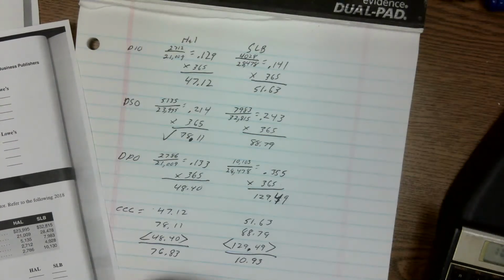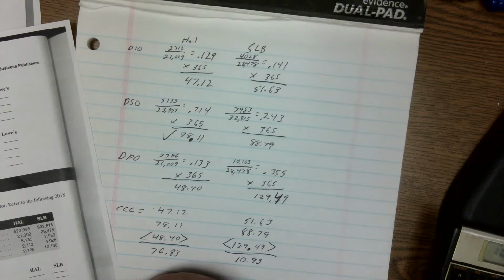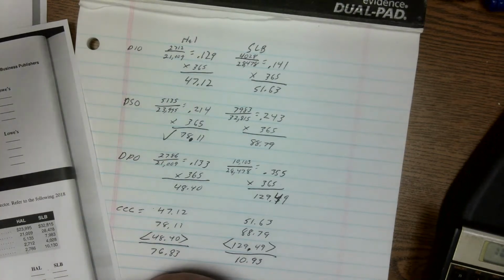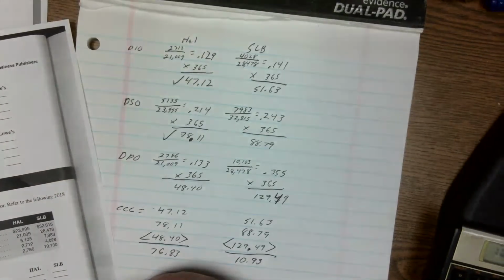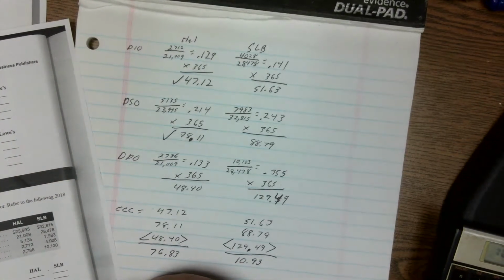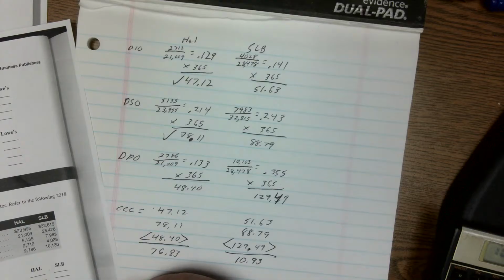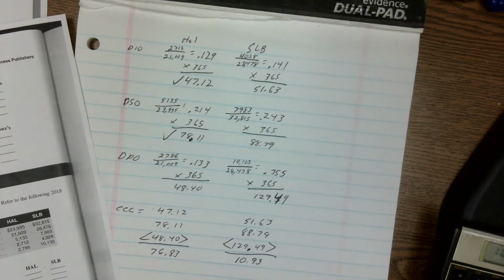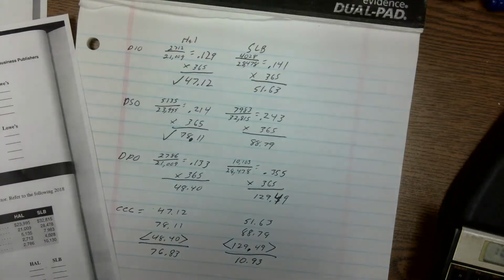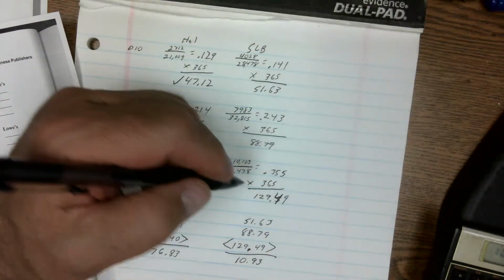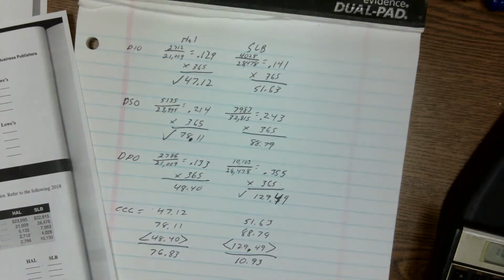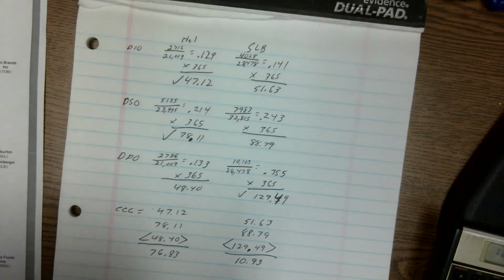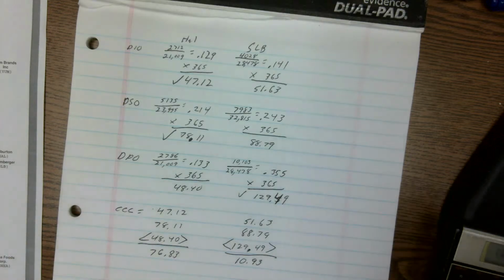So the days inventory outstanding, you want the least. Once again, Halliburton has the least, so that's best. Which company manages its accounts payable better? In this case, the bigger is better, right? And so Schlumberger manages the accounts payable better. All right, so that's exercise 4-20.